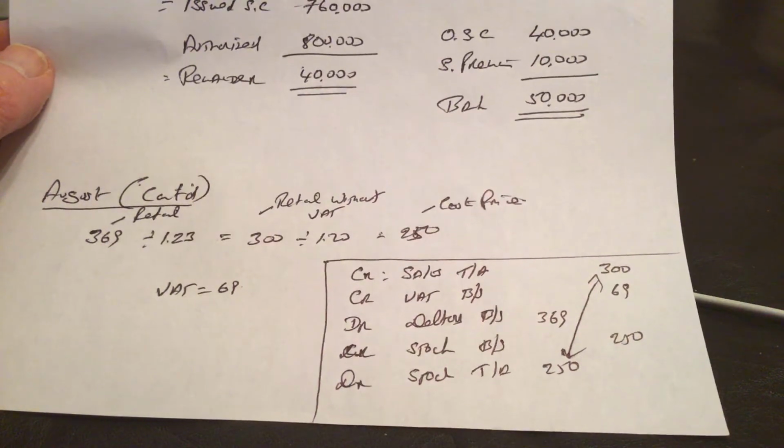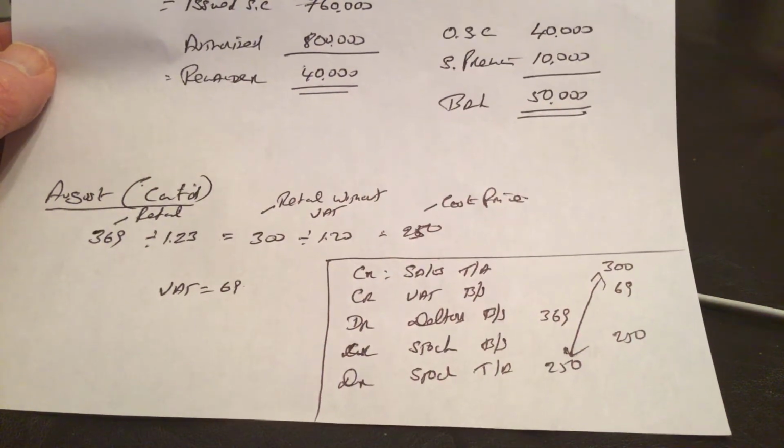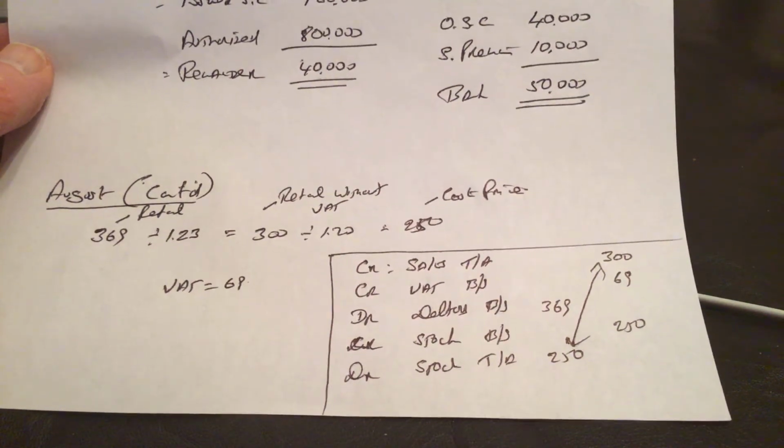Note that we're going to net off the sales in the trading account and the stock in the trading account, so there will be a gain there of €50, as you'll see in the P&L gain.